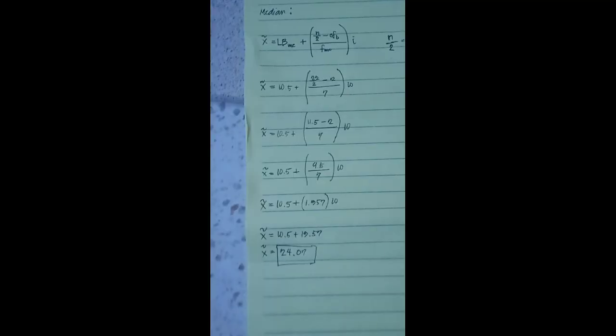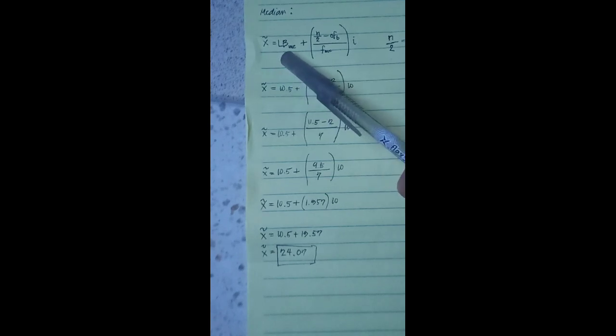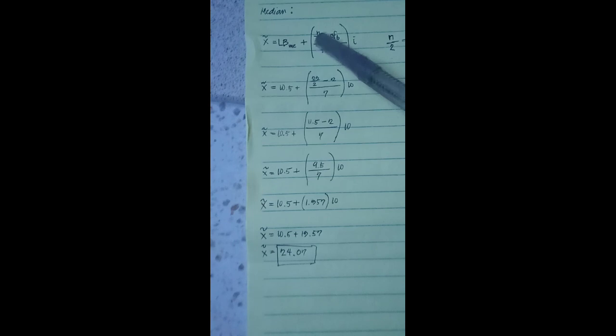So now we will compute the median. Median is equal to lower boundary of median class plus sample size over 2 minus cumulative frequency before the median class over frequency of median class times interval. So to find our interval, it is based on our range.